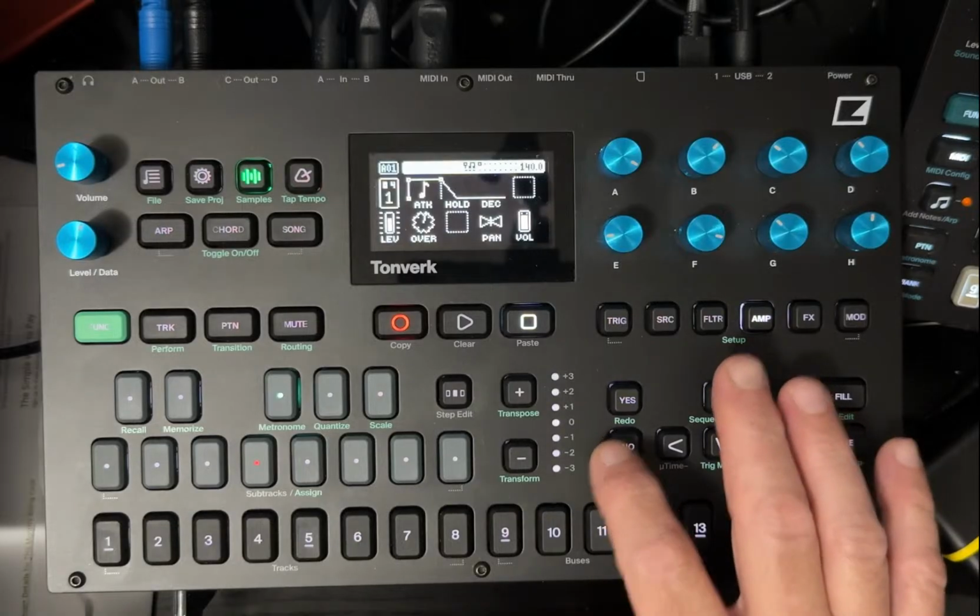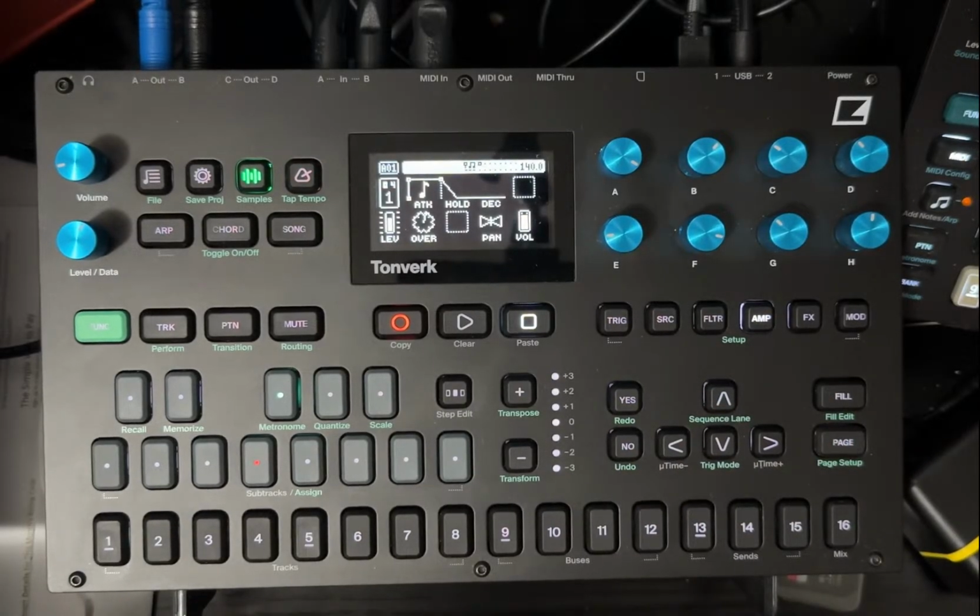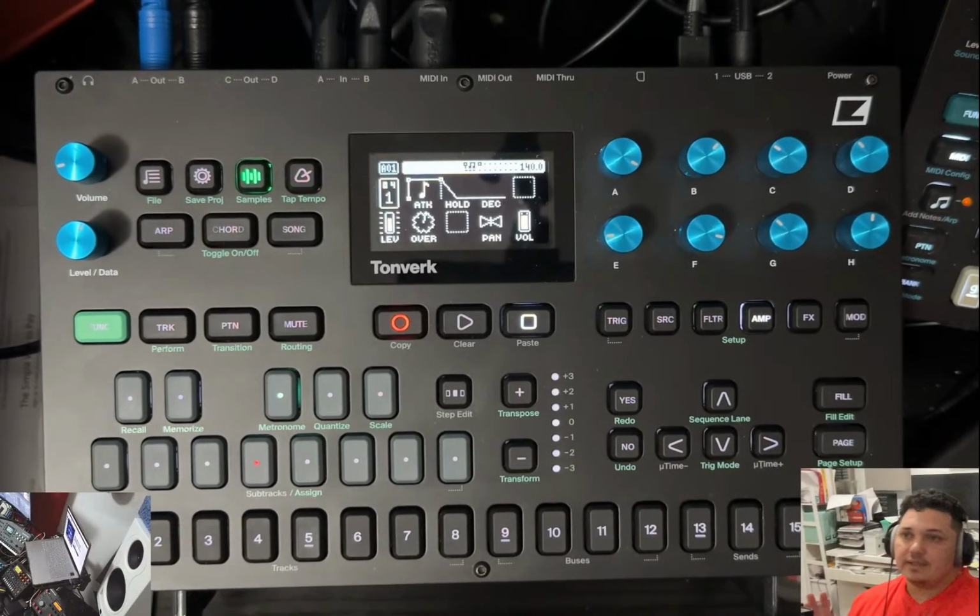Now, future updates are coming. This machine, from what I know that it's real, is gonna have Overbridge, which is awesome. I already tried Overbridge with the Analog Rytm, with the Analog Four, and with the Digitone 1, and it works flawlessly.